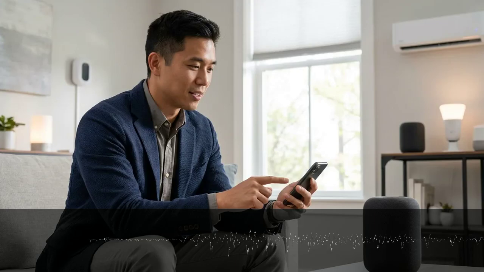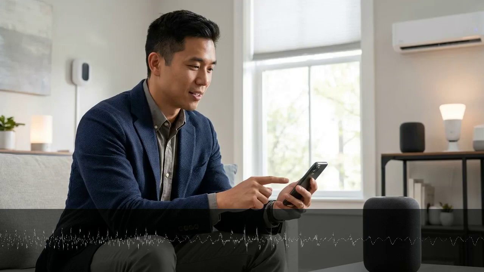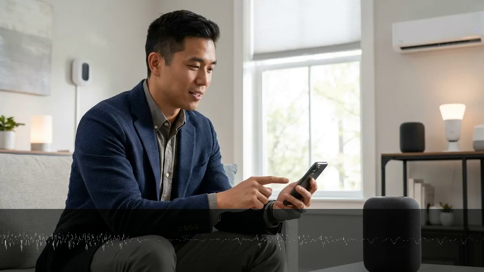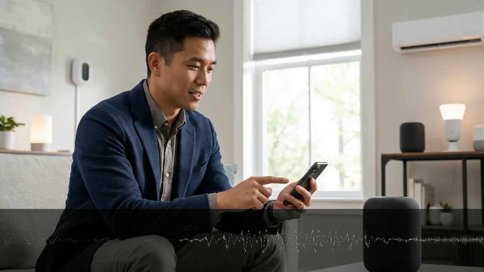Another pro tip, test commands at different times of day. That "good morning" command that works perfectly at 7 a.m. might trigger differently at 7 p.m. if you have time-based conditional logic or smart devices that respond differently based on ambient light sensors.